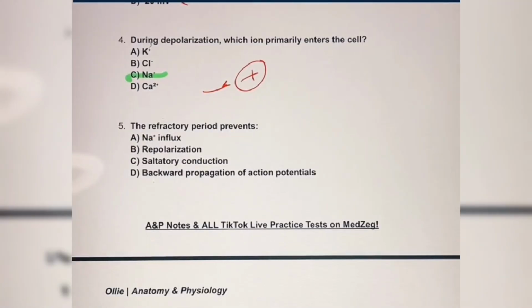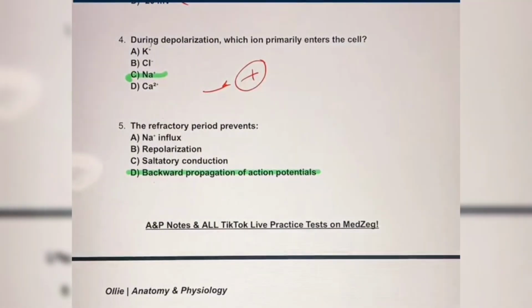Number 5, the refractory period prevents what? A, B, C, or D? The answer is D. It is backward propagation of action potentials. This prevents action potentials from moving backward along the axon. Once an action potential passes, the membrane temporarily cannot be depolarized again in that region.